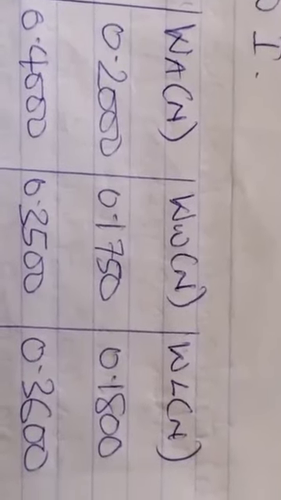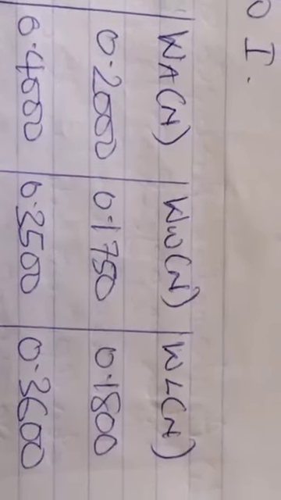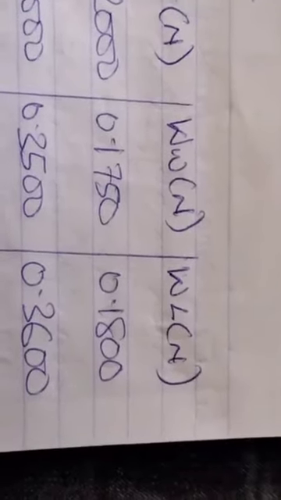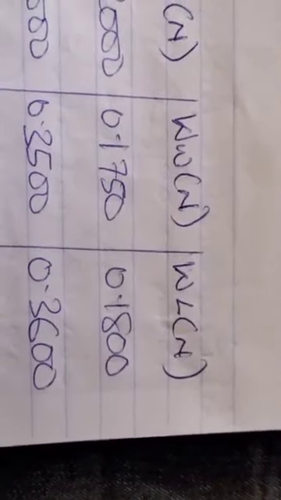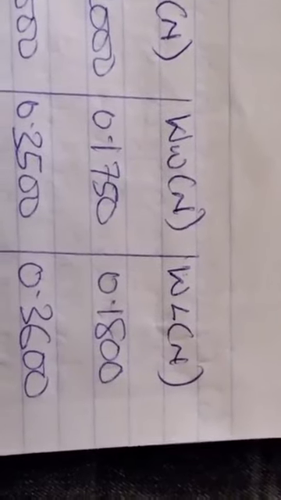Look at the subheading. WA, weight in air. WW, weight in water, 0.1750 Newton. WL, which is the weight in liquid L, 0.1800 Newton. All values are recorded to 4 significant figures.